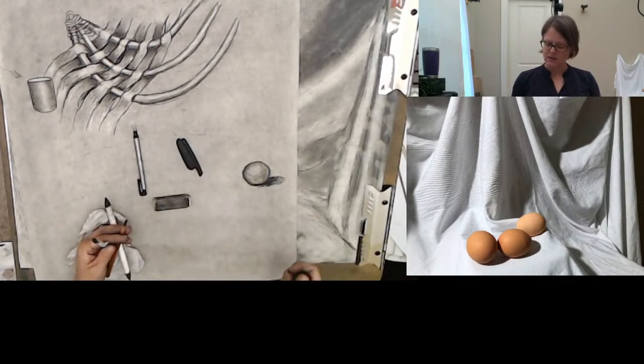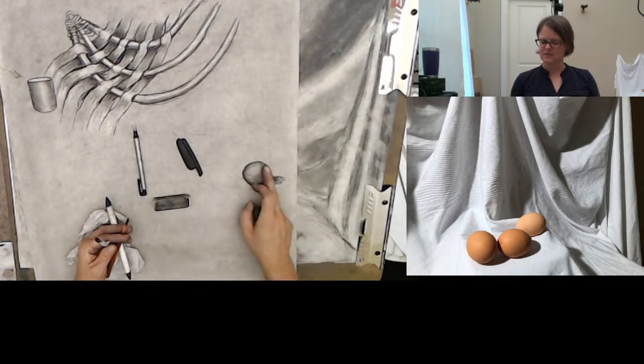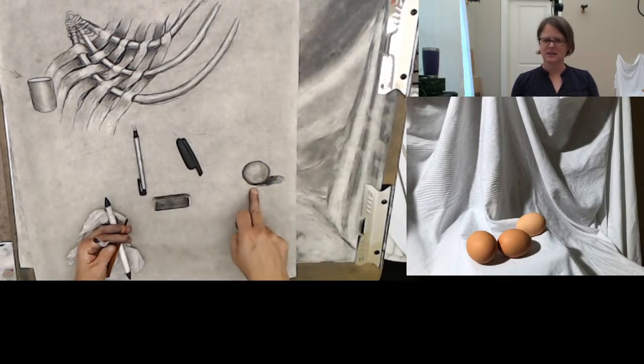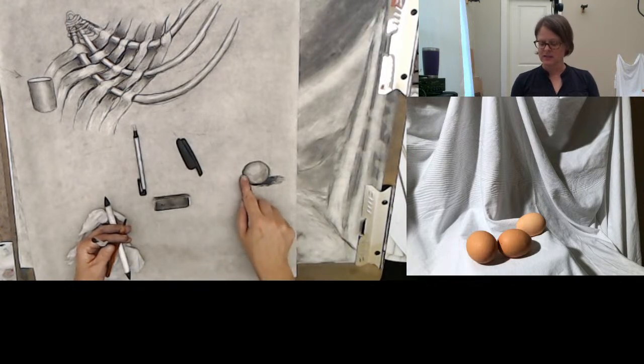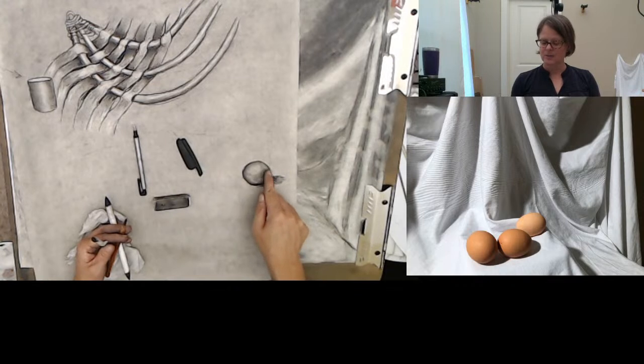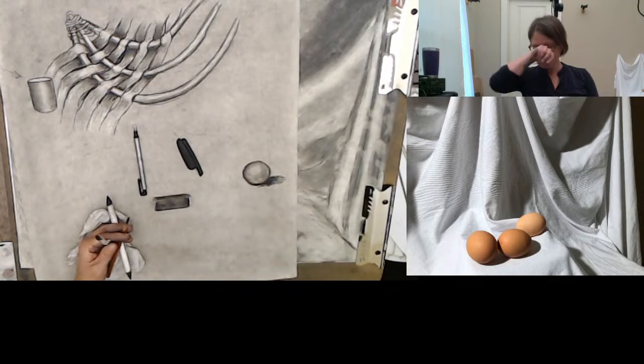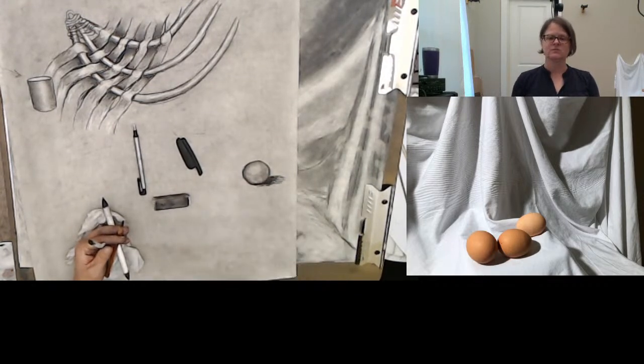So how do we then, let's look at this sphere that I've started. It's kind of got a heavy outline, and it looks much heavier on the camera than it does when I'm looking at it, the outline. But I'm going to try to correct that. So we have all this medium value in here.